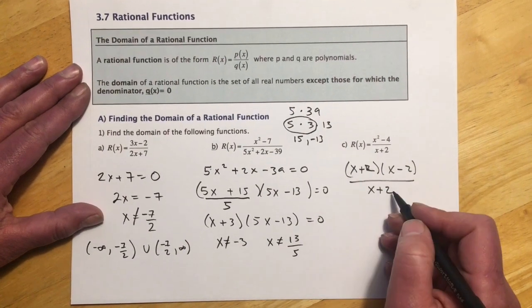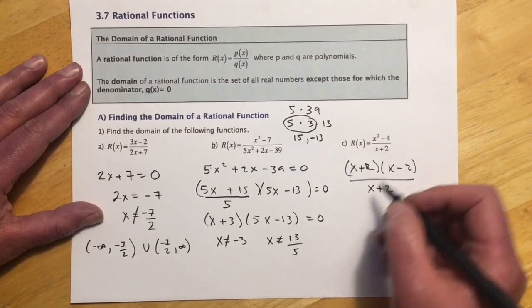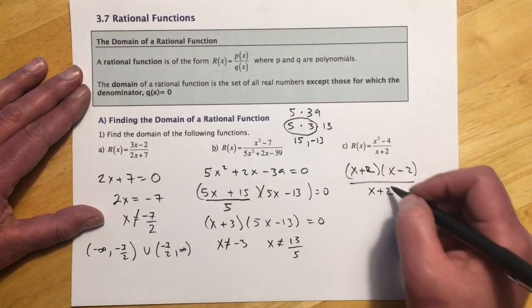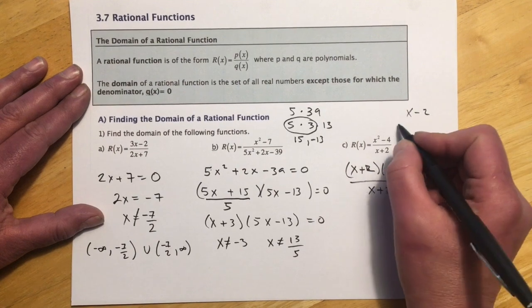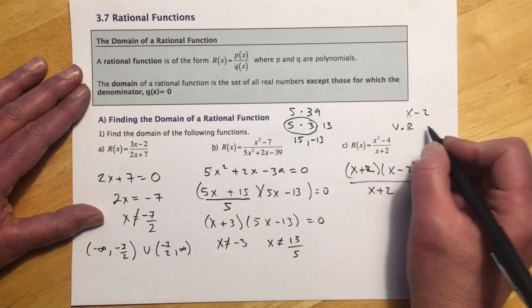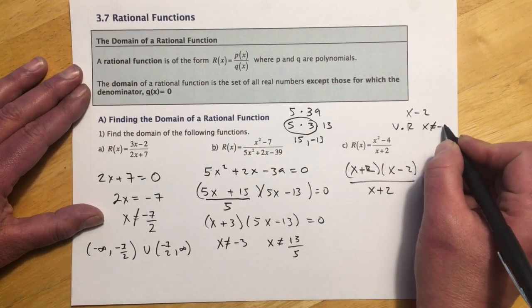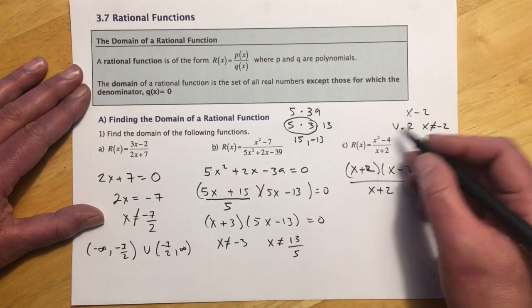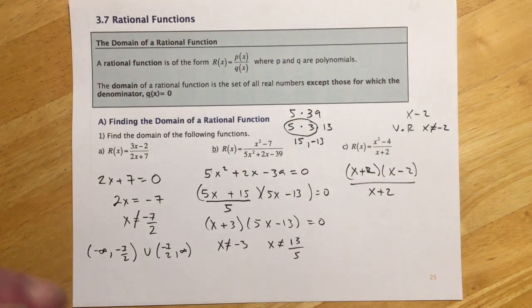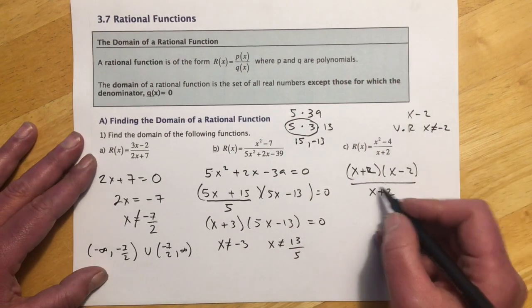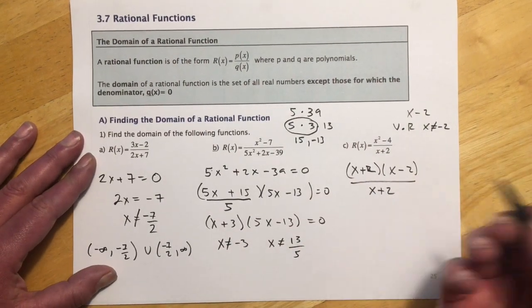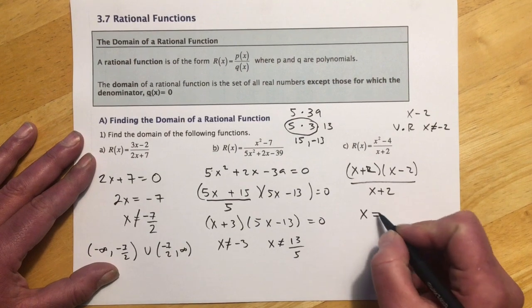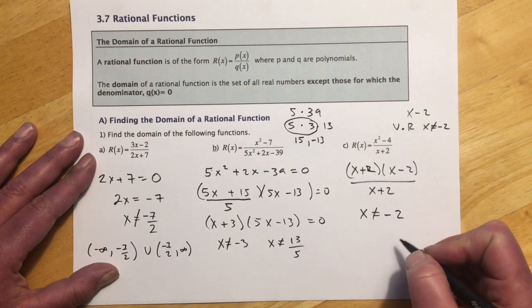The domain, even when you reduce, you'd have to do a variable restriction. So if I did the reduced form of this, I'd say it was x minus 2, but I'd have to have a variable restriction saying x cannot be negative 2 because this and that have to have the same domain. We can't reduce it and then change the nature of the function. So we always want to do domain prior to reducing. So this one is x cannot be negative 2.